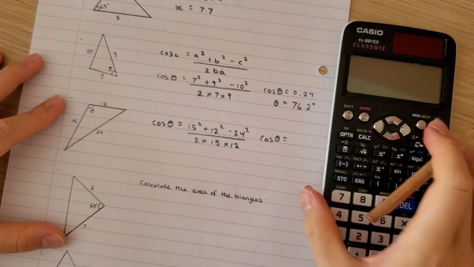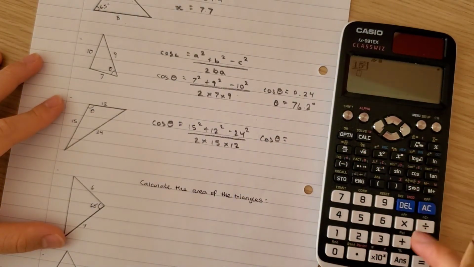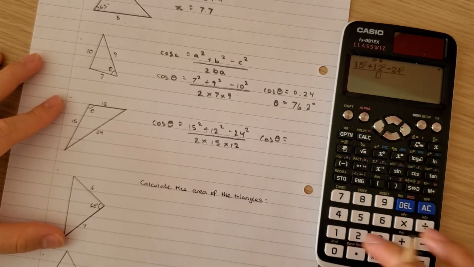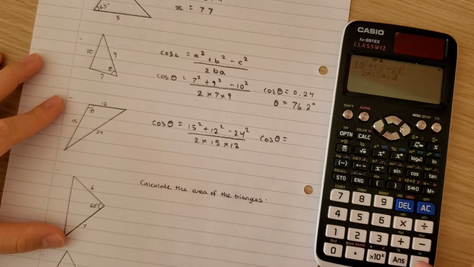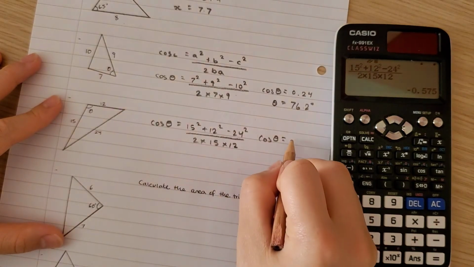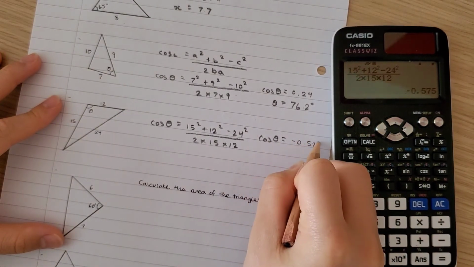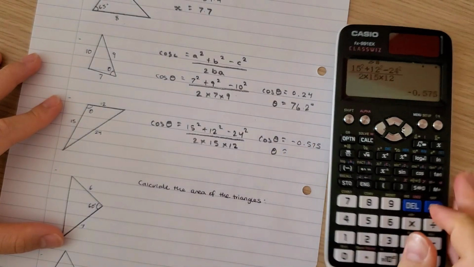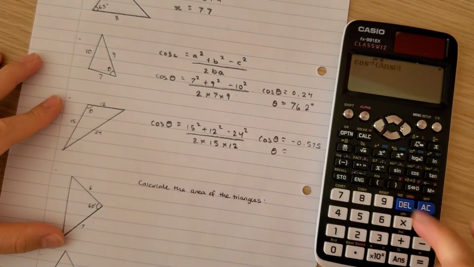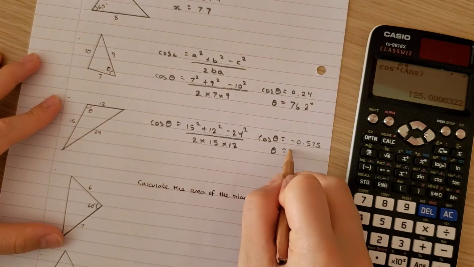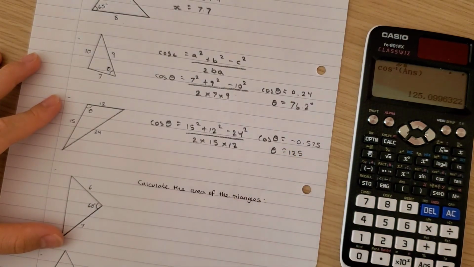Using a calculator, 0.575. So we have theta equal to 125.